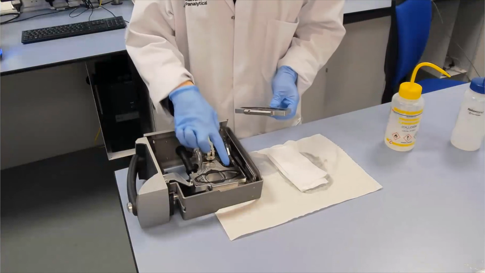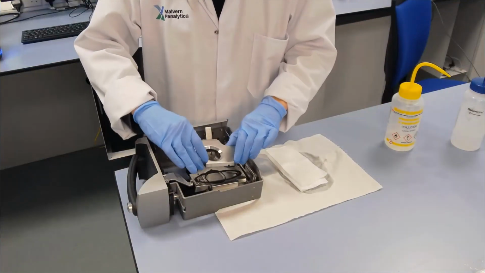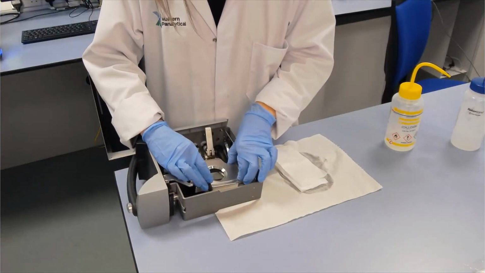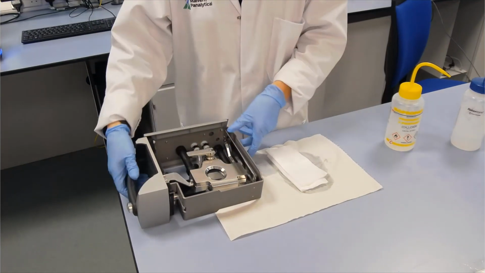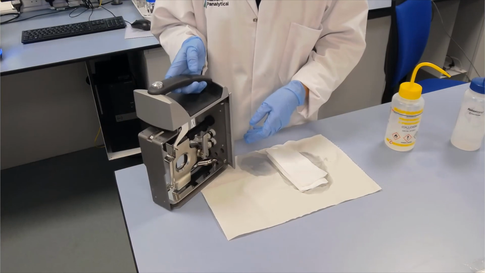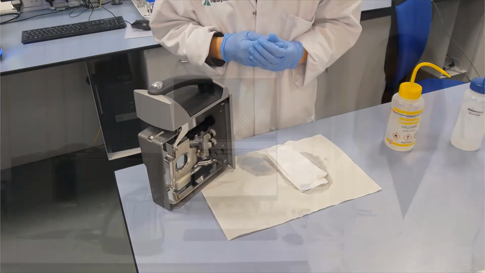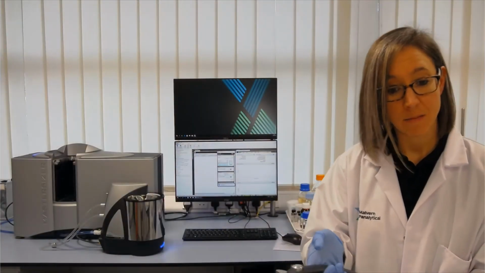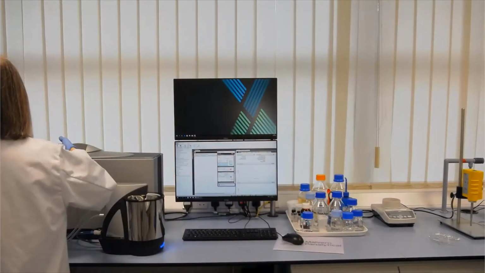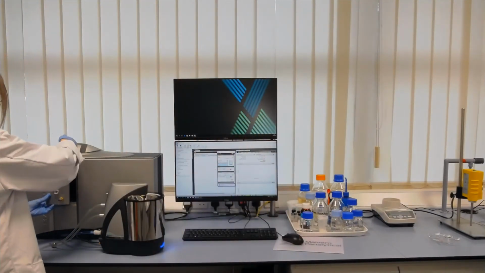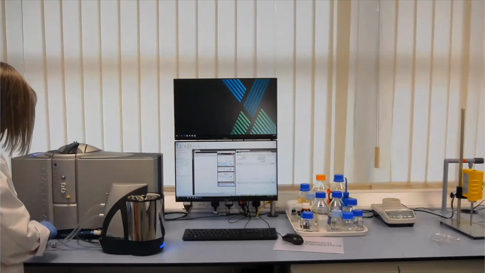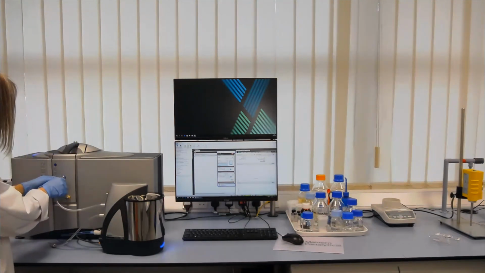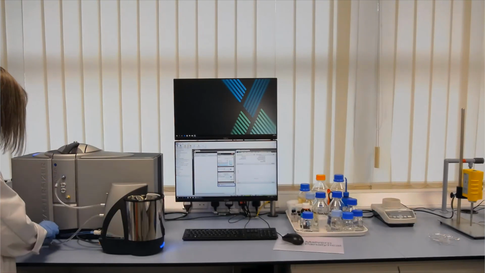So there's a little pin to locate it, make sure we get it in the right position. So pop that in and then just lock the cell in place, and then it's ready to put that back into the instrument. So I'm going to take the cell, put it back into the instrument, slide it in, it will grab it and lock it into position, and then we just need to connect the tubes back up.